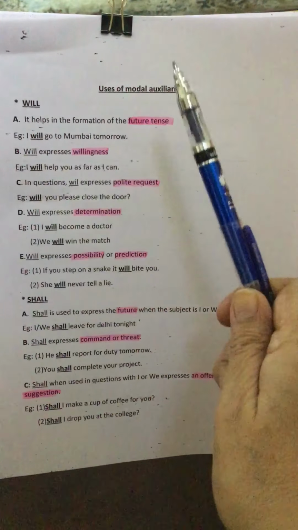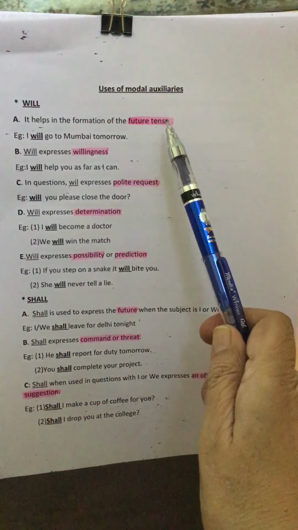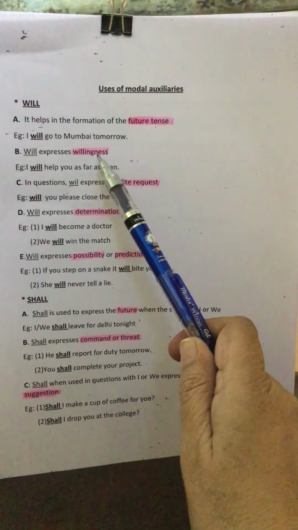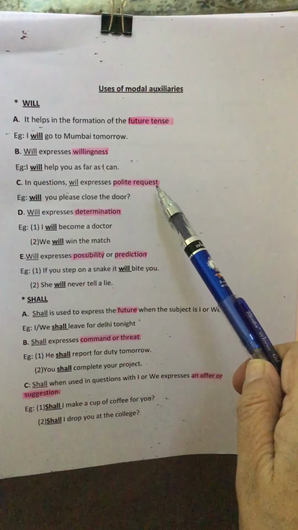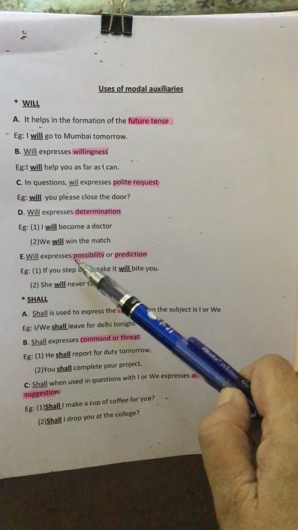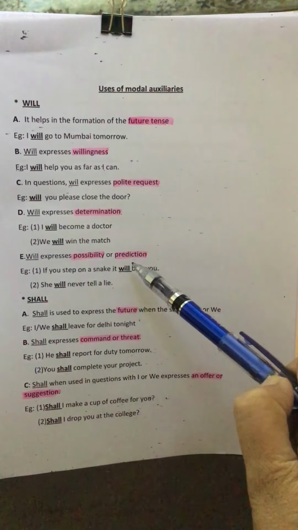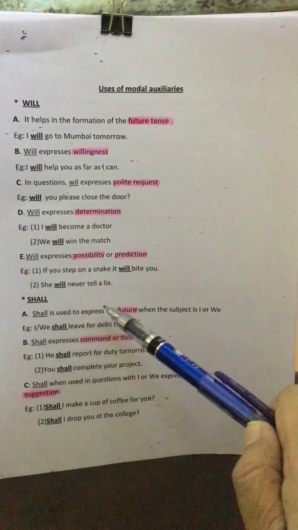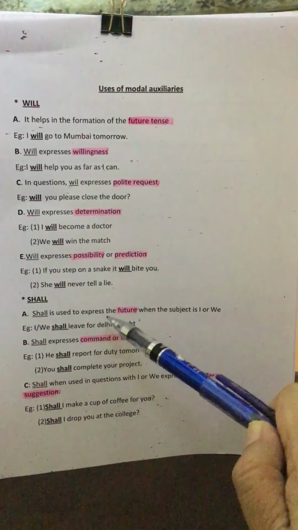Will: usages for formation of the future tense, willingness, polite request, determination, possibility or prediction. So now we move on to the second one, shall.